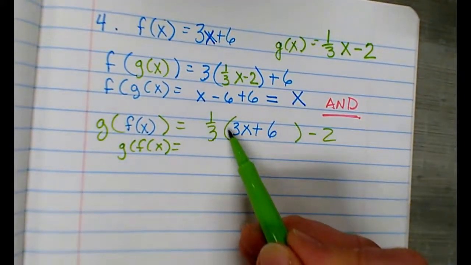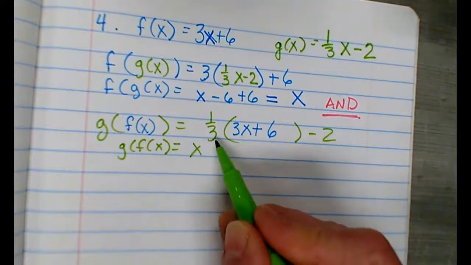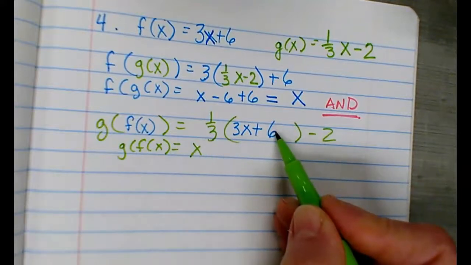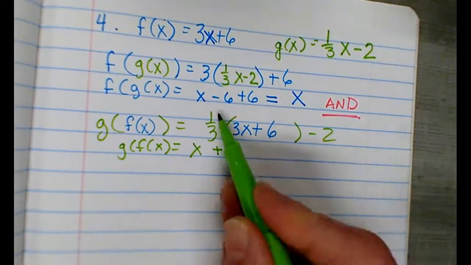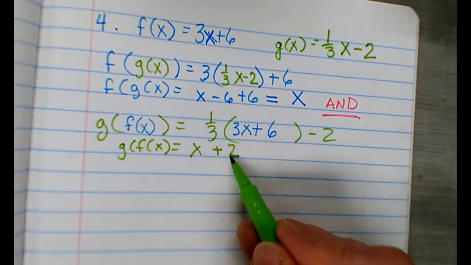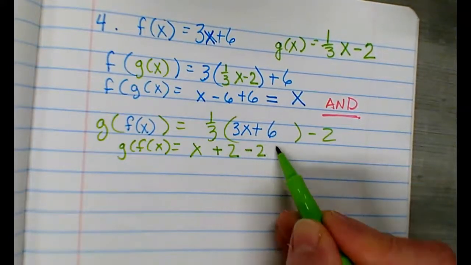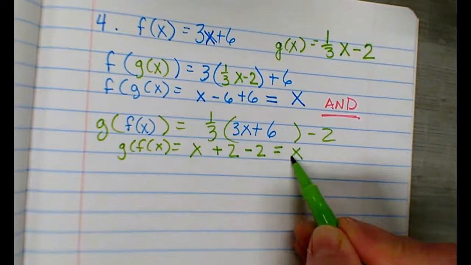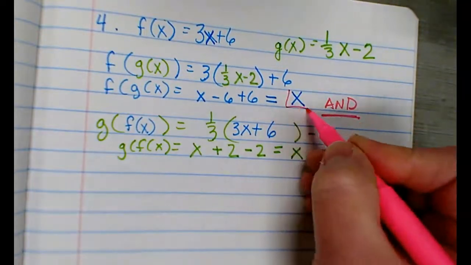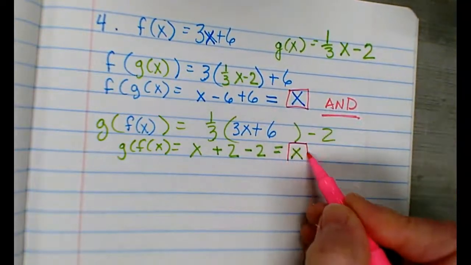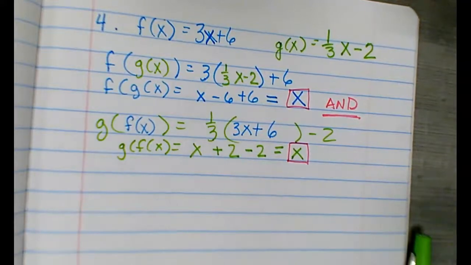1/3 times 3 cancels that out. 3 will go into 6 2 times. 1/3 of 6 is 2. What's going to happen to my 2's? What do I have here?